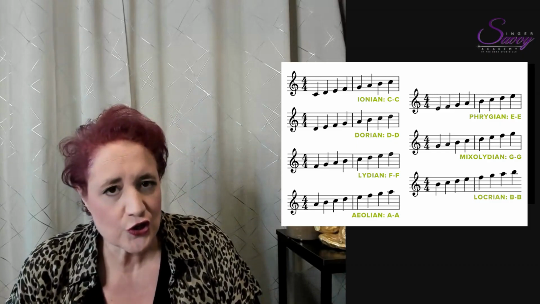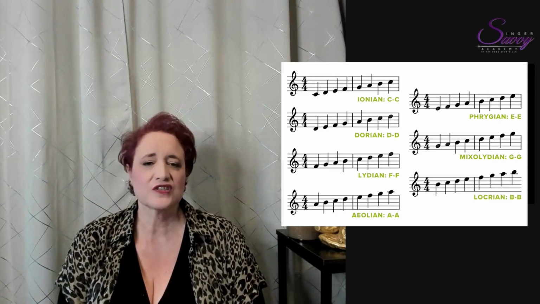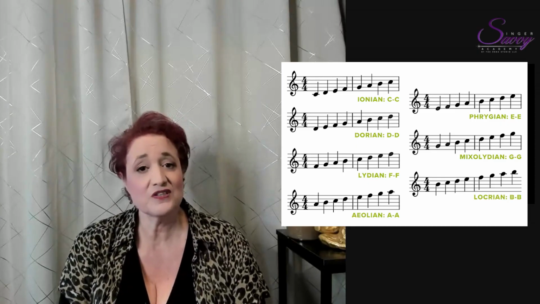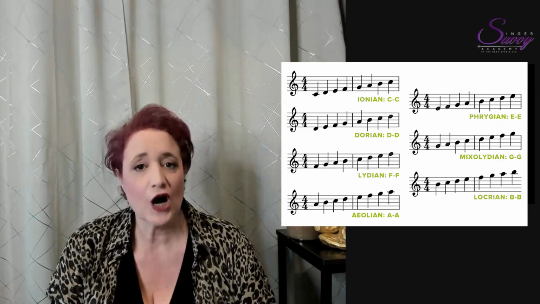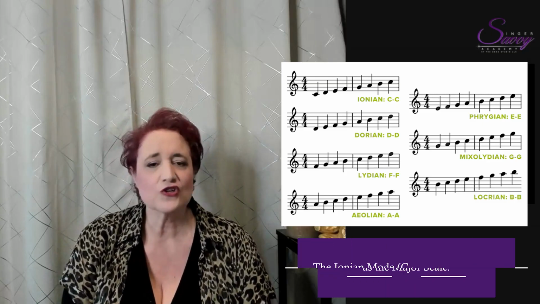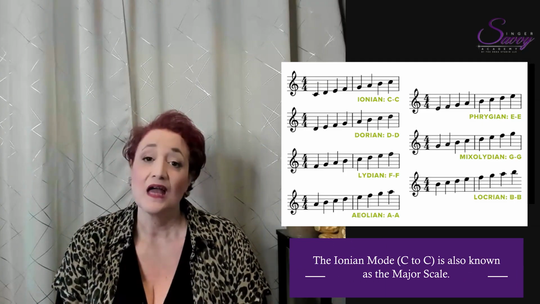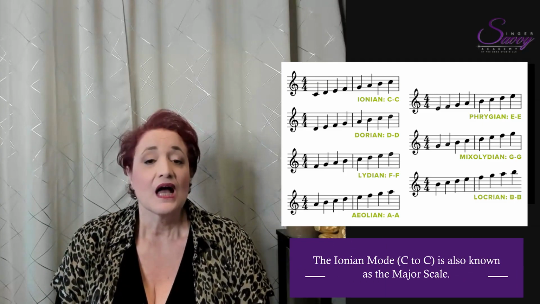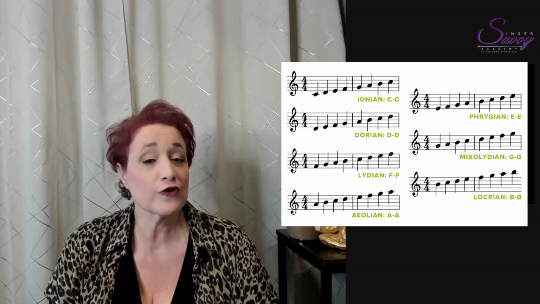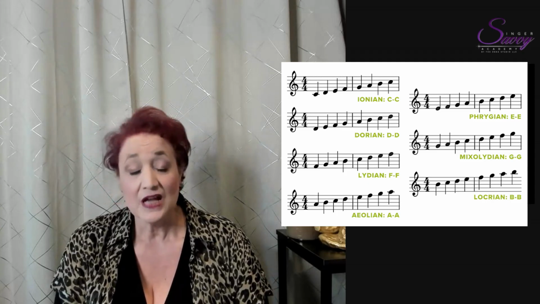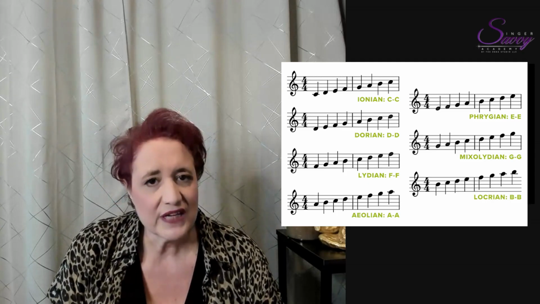The first church mode starts on C, goes up to C, and it is called the Ionian mode. This is what we know as the major scale. We know from the major scale that the half steps exist between the 3rd scale degree and the 4th scale degree, and the 7th and 8th scale degrees. So that is the Ionian mode.